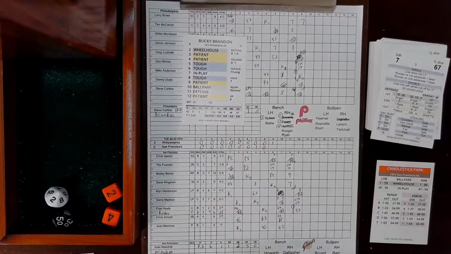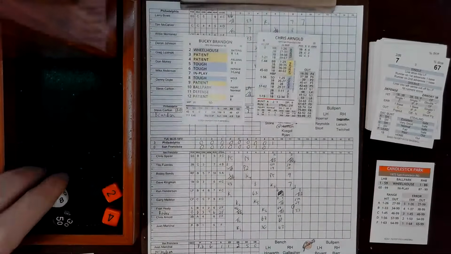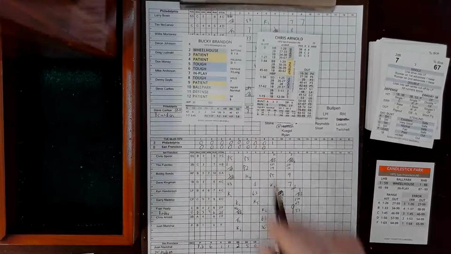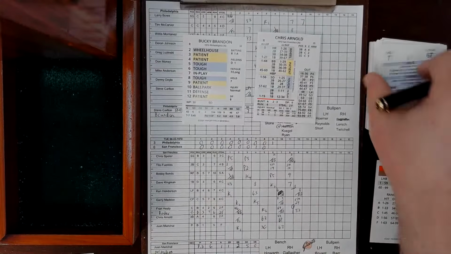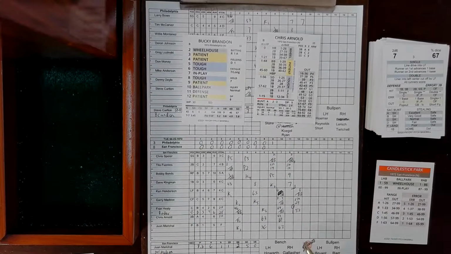Now Chris Arnold, chance to be the hero. A .300 hitter against right-handed pitching. Limited duty. But again, you can't walk him because if you do, you got Willie Mays standing on deck. And Willie Mays is on deck. If Arnold reaches and the game's not over, Willie Mays will pinch hit.